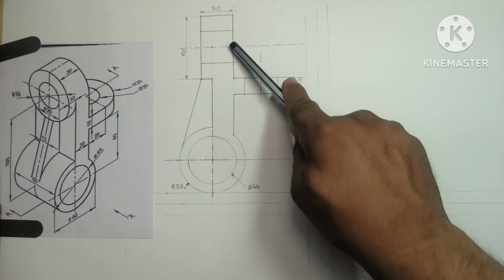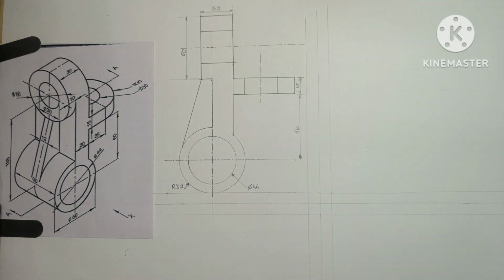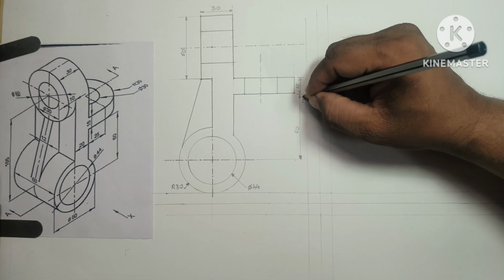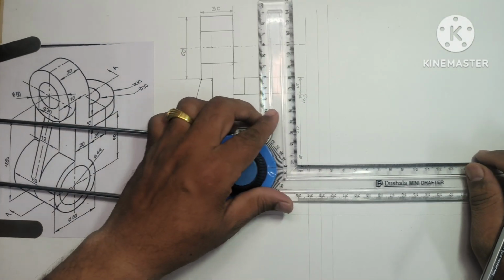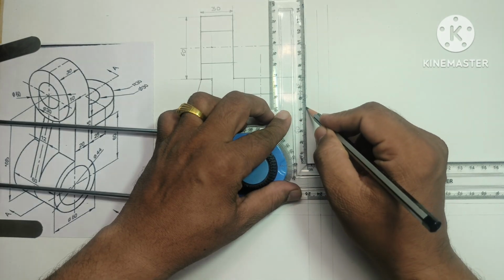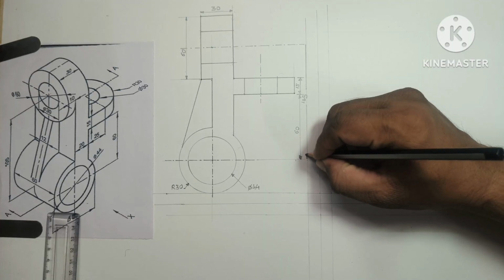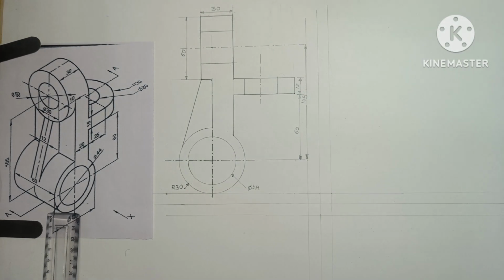And the dimension between these two center lines is 105. This is 105. Distance between the two center lines. It is at the border.